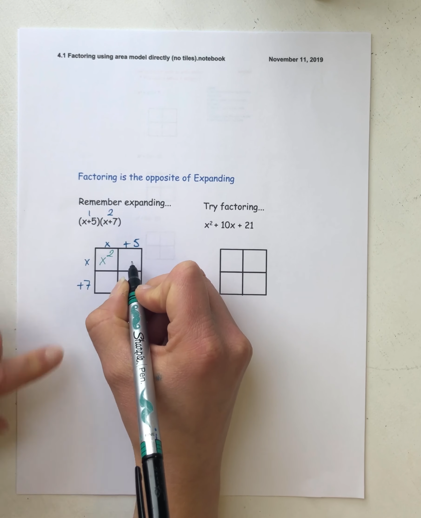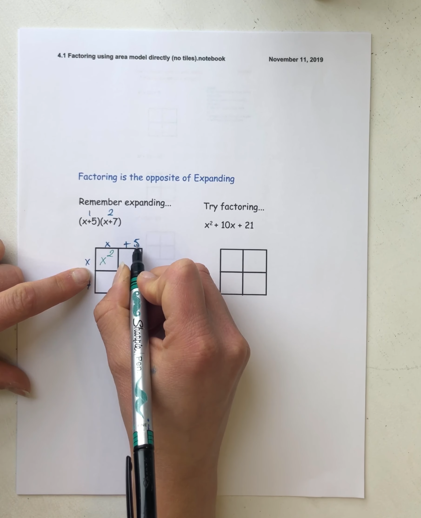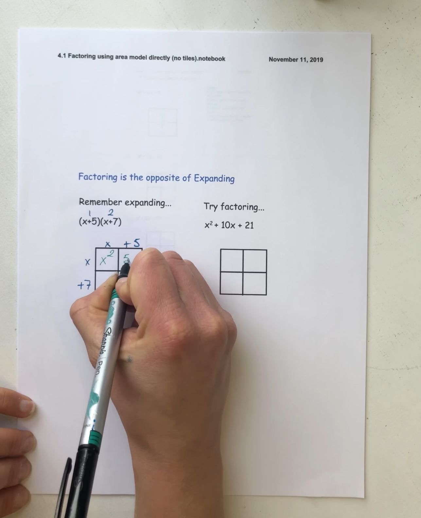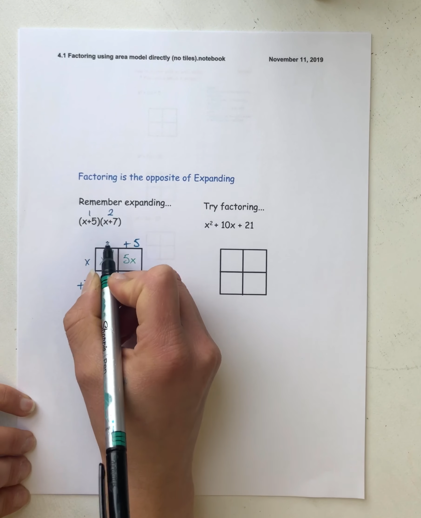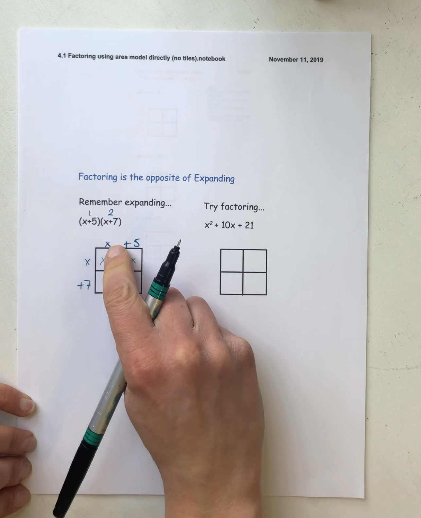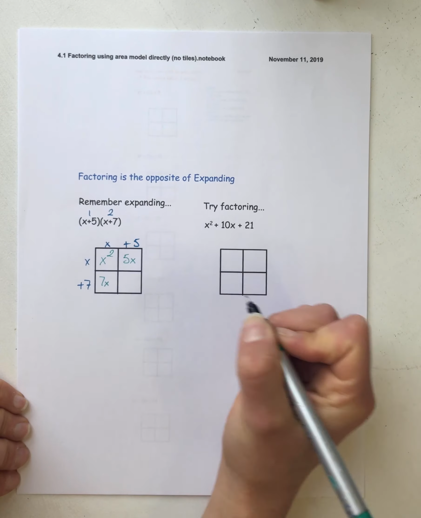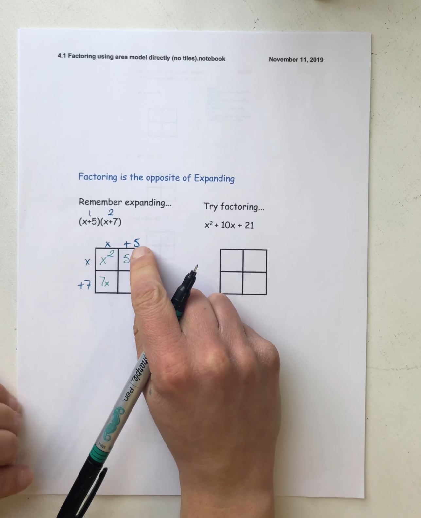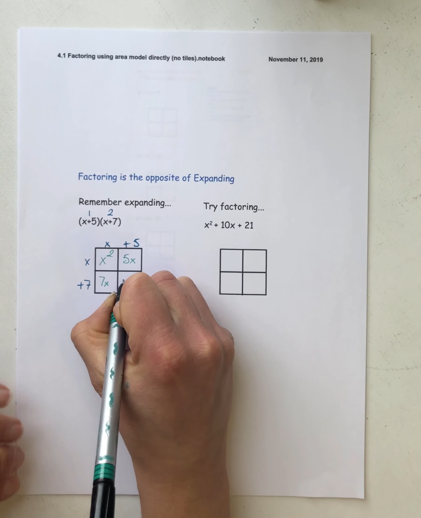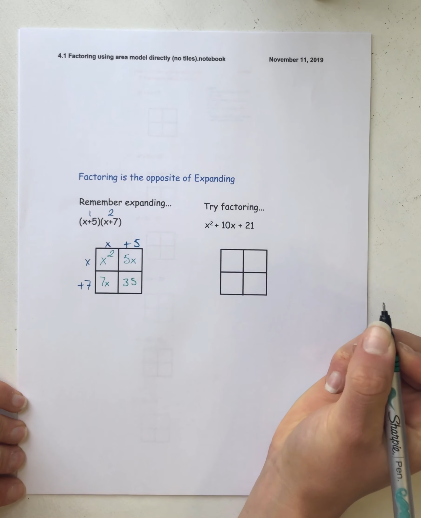Then for our second box, we look beside it and it's x times 5, which gives us 5x. And then our next box we do above it, which is x times 7, which is 7x. And then we do 5 times 7, which gives us 35.